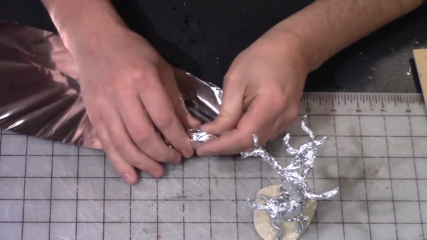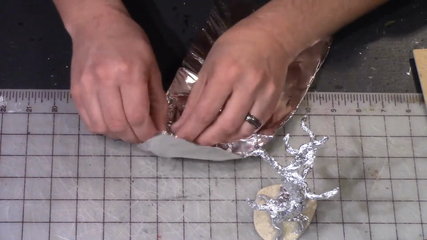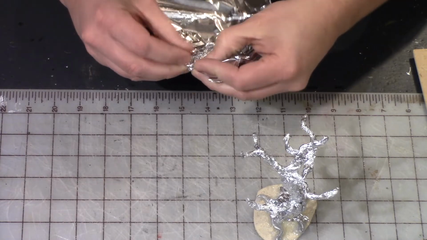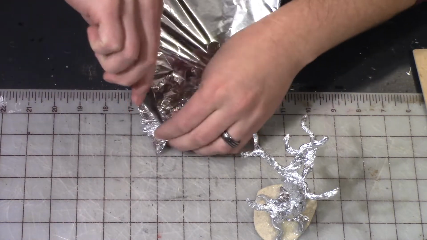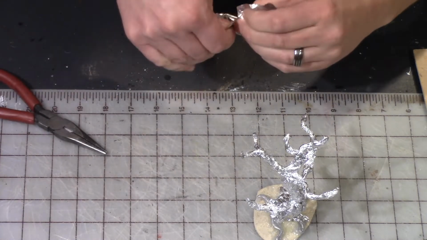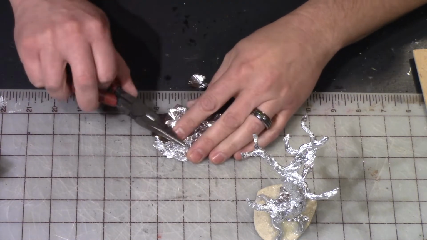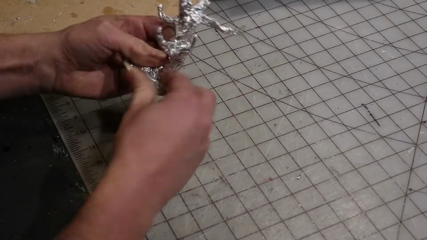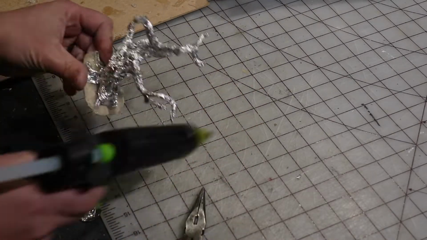I'm going to take a chunk of that aluminum foil and just start crinkling it up into a rough shape face that I will glue onto the side of the trunk. I'm using the pliers to kind of form the eye sockets and the mouth of that tree face that I wanted. Now tearing that off and wrapping it onto the base of the tree.